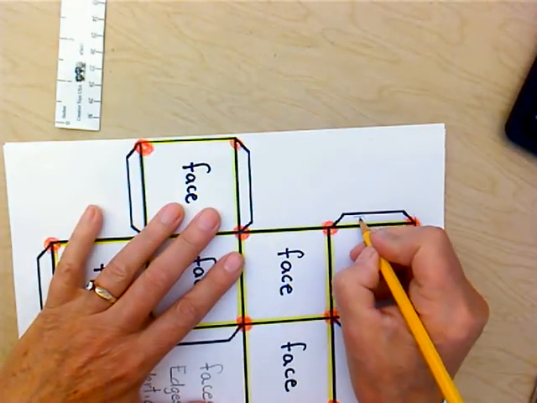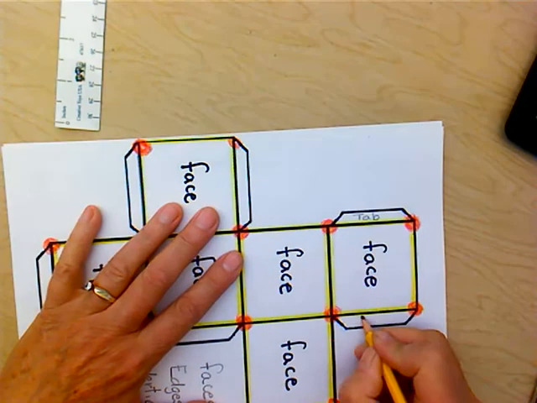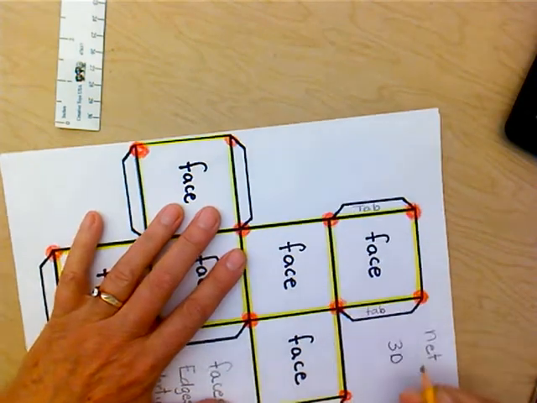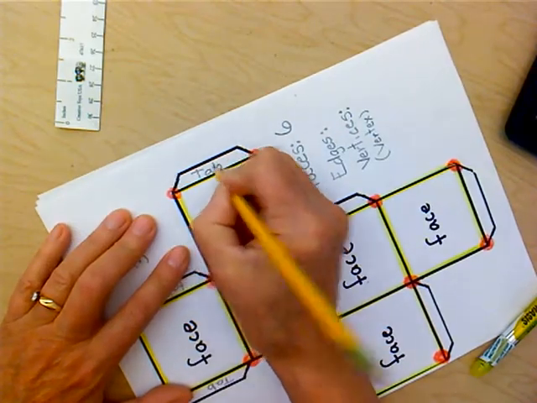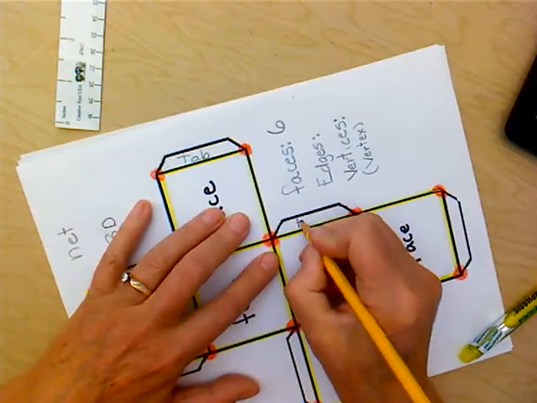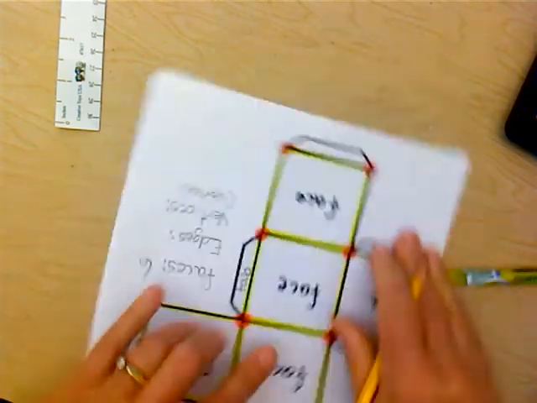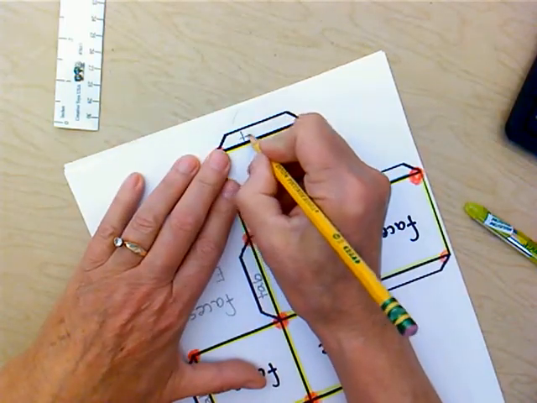This little tab, I'm just going to write tab on there. These little tabs, don't cut those off. I should have said that in the beginning. Don't cut off the tab. You will need that when you're folding your net. Sure glad I remembered. The little tab.